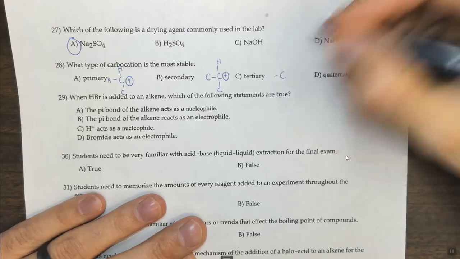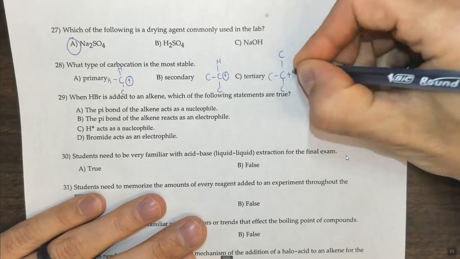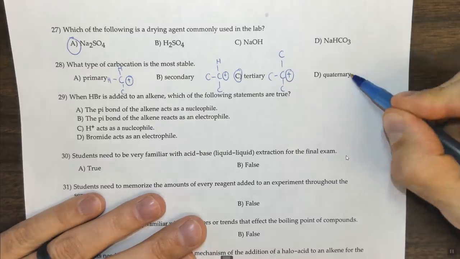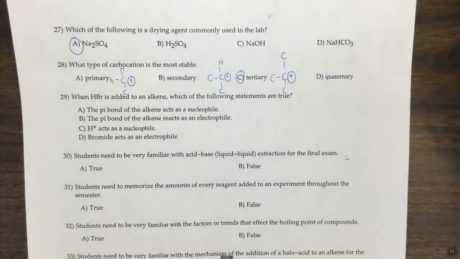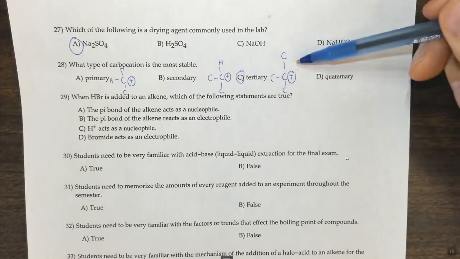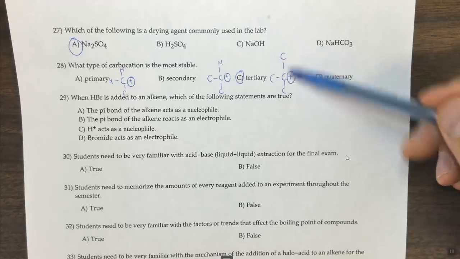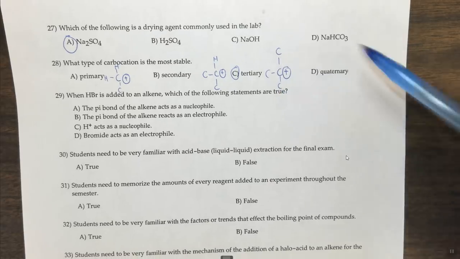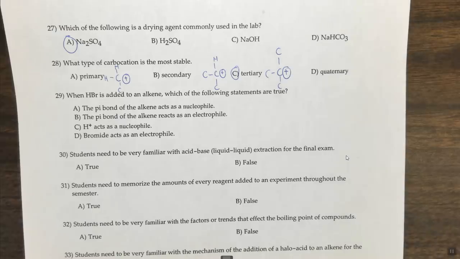In a tertiary case, we have three carbons back donating, which is the most stable. In a quaternary case, it's not going to be a carbocation, because if it's bonded to four other carbons, it's not going to be a plus charge. It's going to be neutral. So the answer here is the tertiary carbocation, because the more you have back donation of these carbon bonds, the more stabilized the carbocation is. These are donating electron density, which stabilizes positive charges.